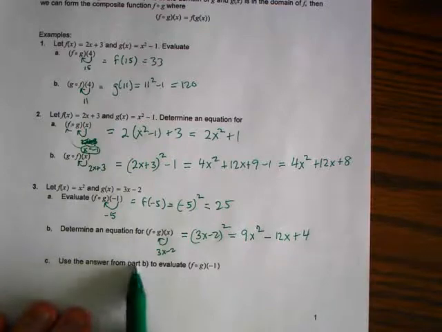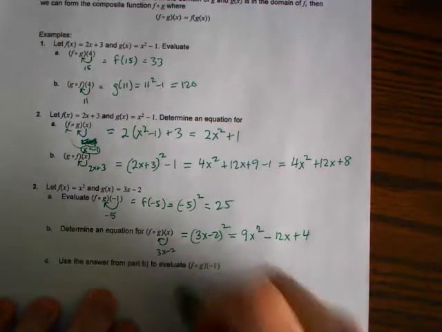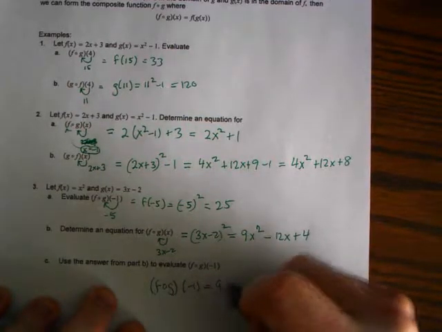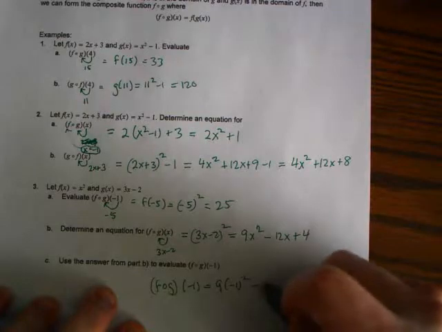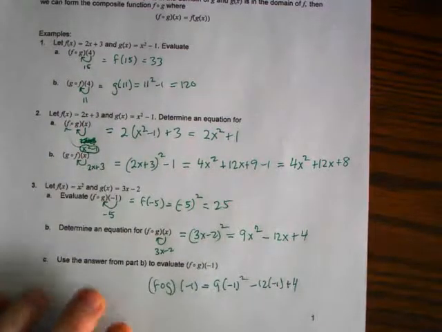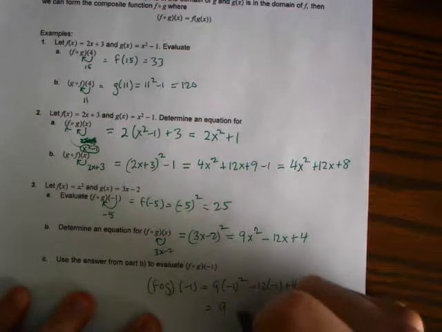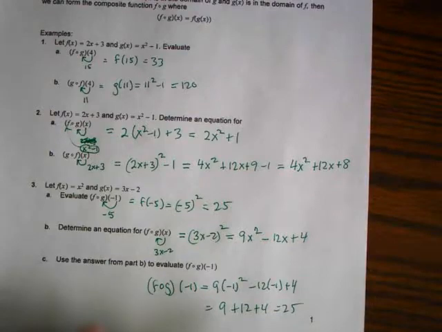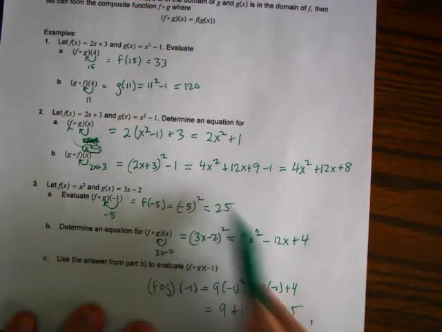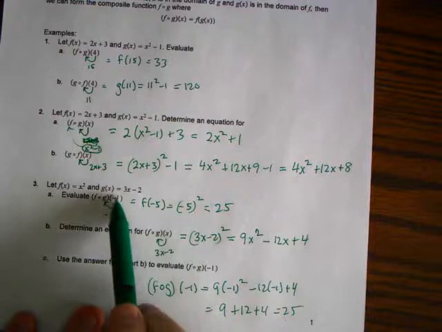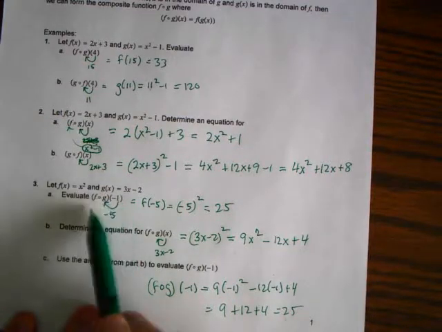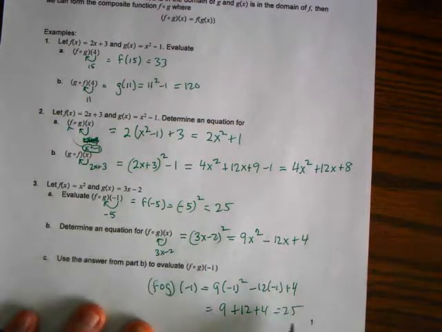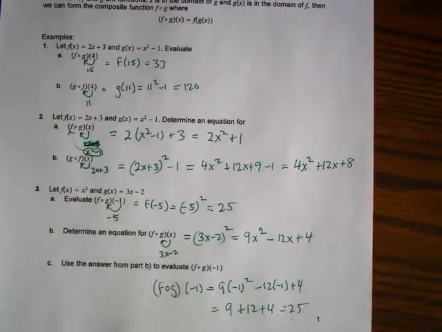Part C, use the answer for part B to evaluate f of g at negative 1. Well, f of g at negative 1 would be 9 times negative 1 squared minus 12 times negative 1 plus 4. That's 9 plus 12 plus 4, which, not surprisingly, turns out to be 25, because we should get the same answer either way. Now, personally, I thought it was a lot easier to just plug the numbers in. But sometimes we end up doing this. We find the f of g first, and then after we find the f of g, we plug in numbers. And we'll see some examples of that later on.